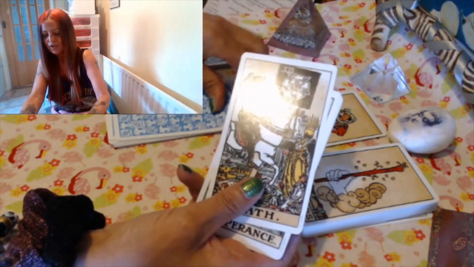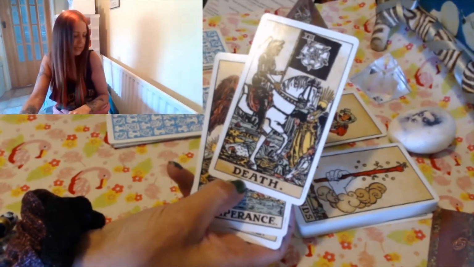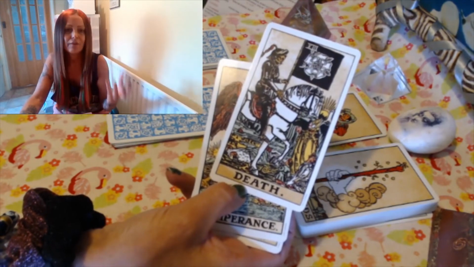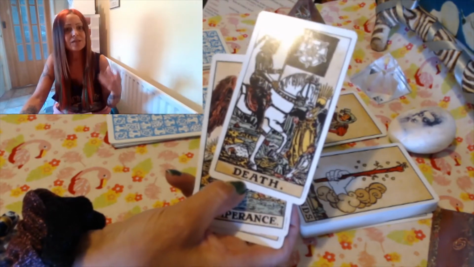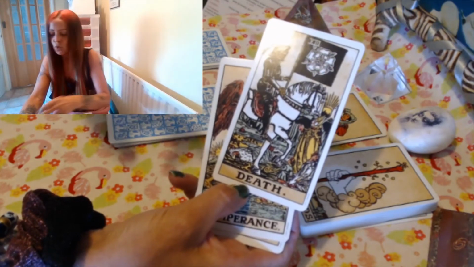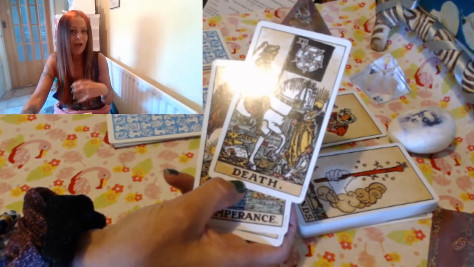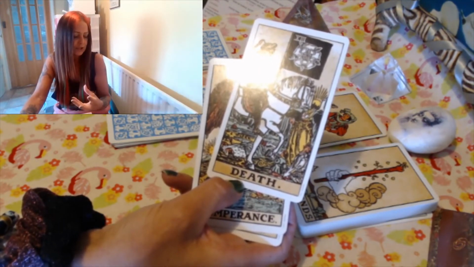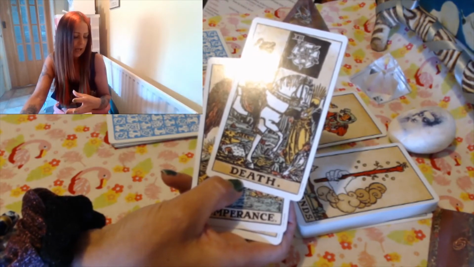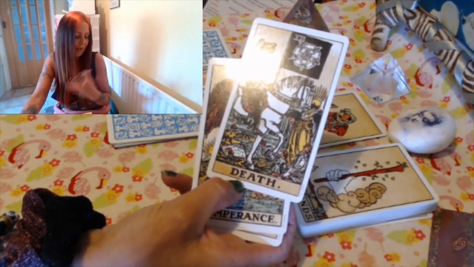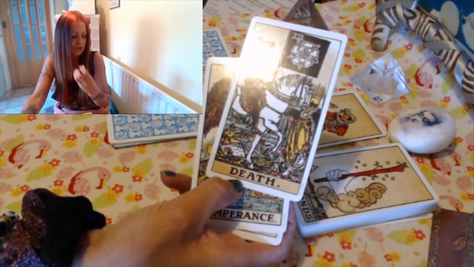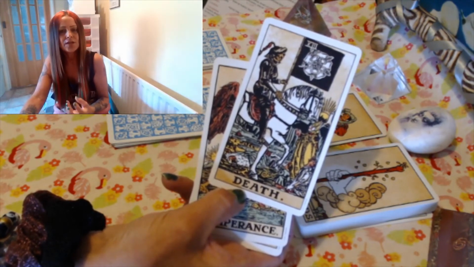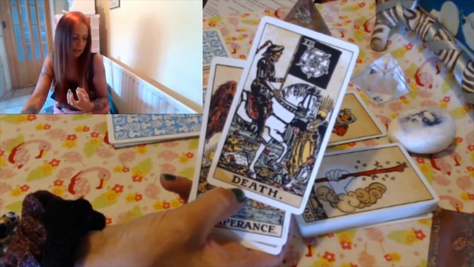Okay, we go into the Death card. The Death card is 13. All right, so 1 and 3 adds up to 4. 4s are about stability. Okay, so with this Death card here, what's the Death card about? The Death card is about rebirth, new energy, new life. Okay, letting go of errors, letting go of fear, about change, but it's all about stability. All right, the Death card is about regaining your stability.